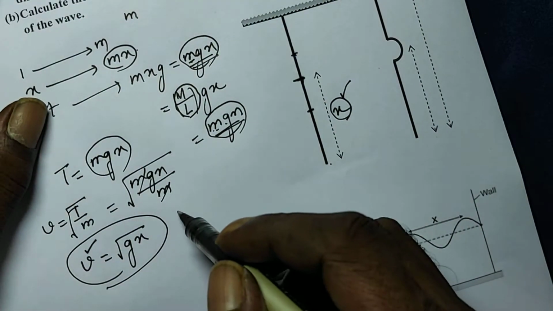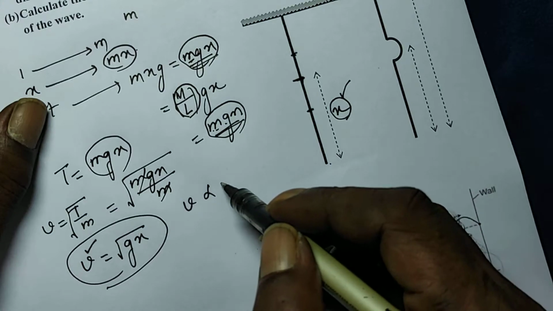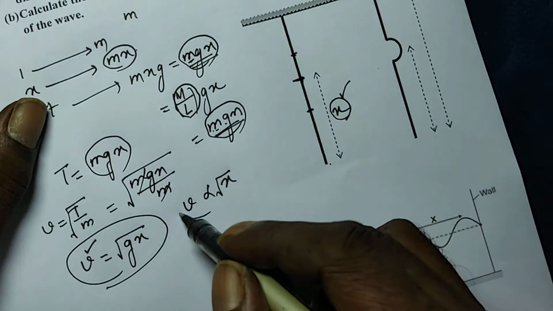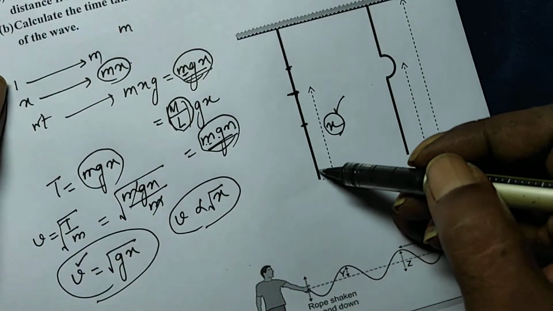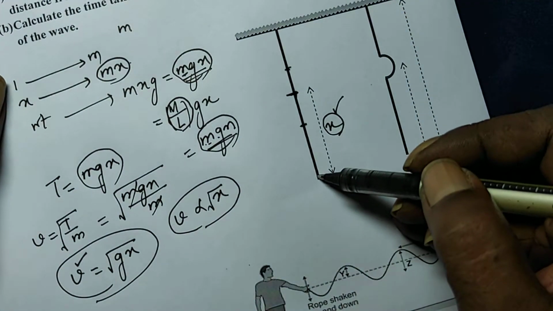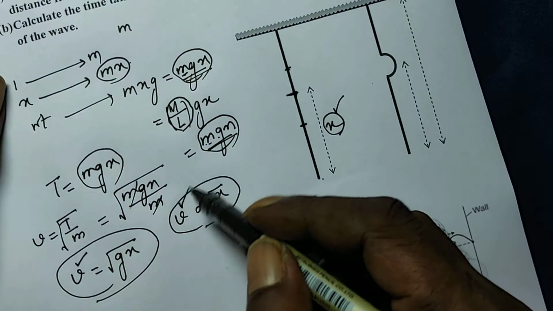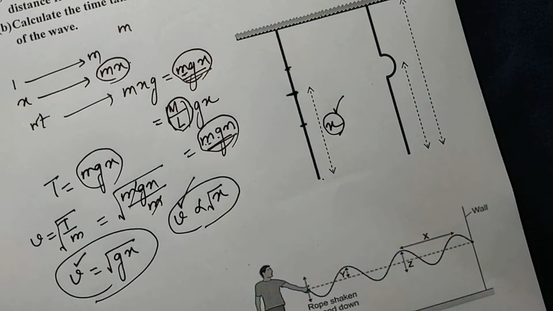Means you can say here v is proportional to square root of x, right? As x increases from this end to this end, the velocity also increases. Means the velocity of the transverse wave in the string is not constant.